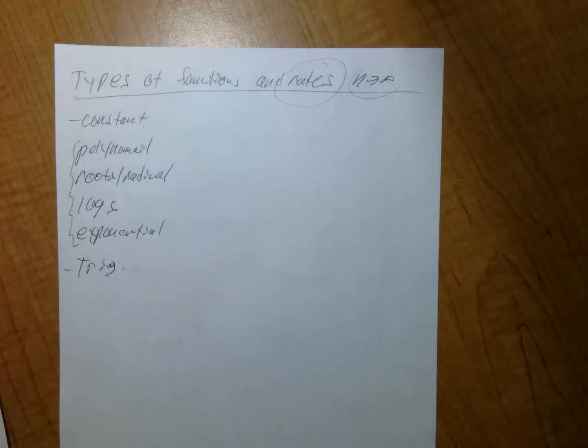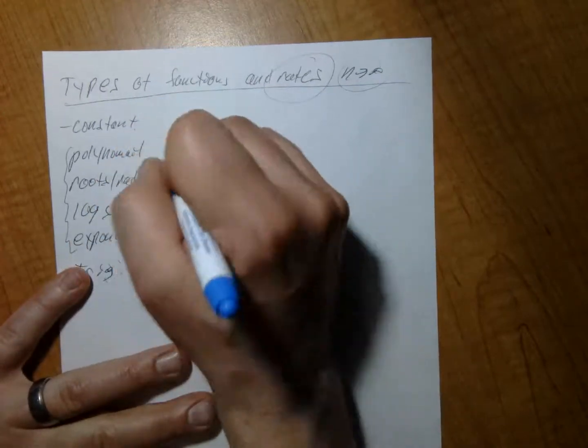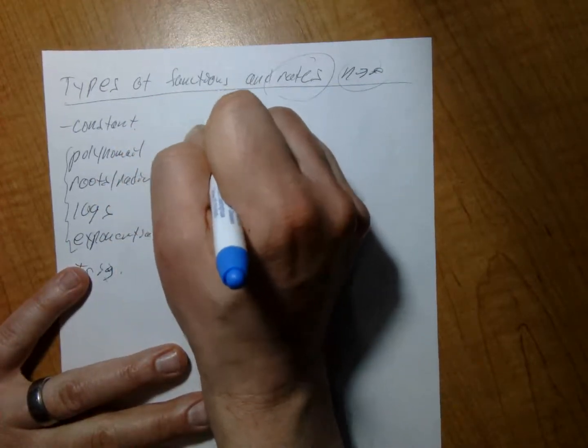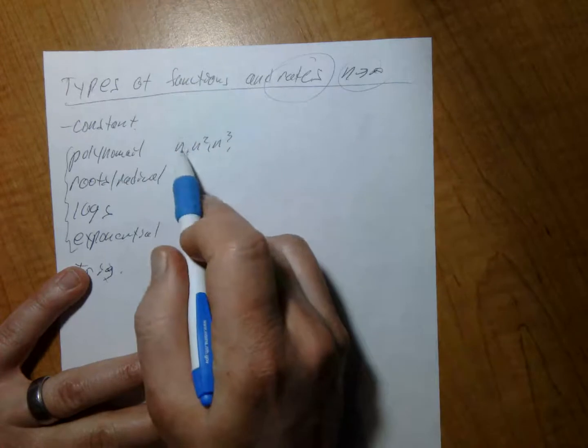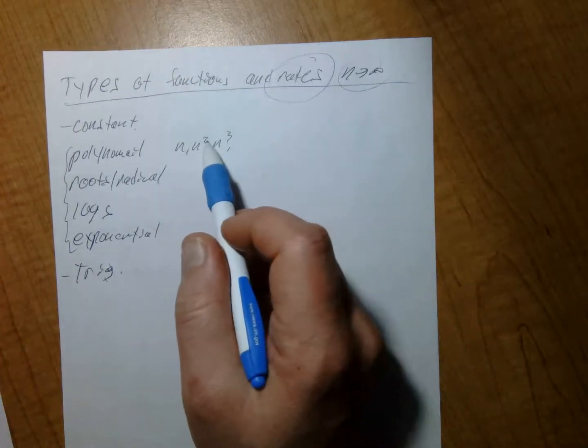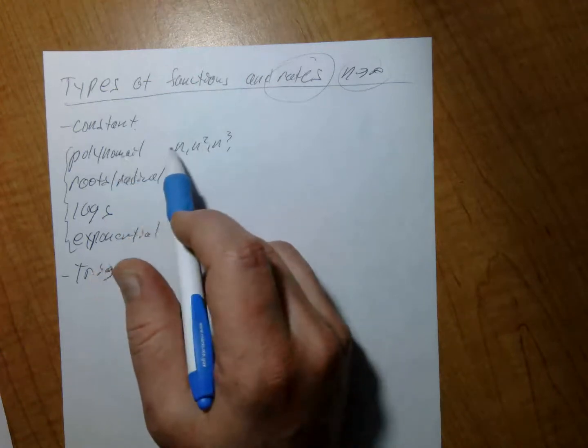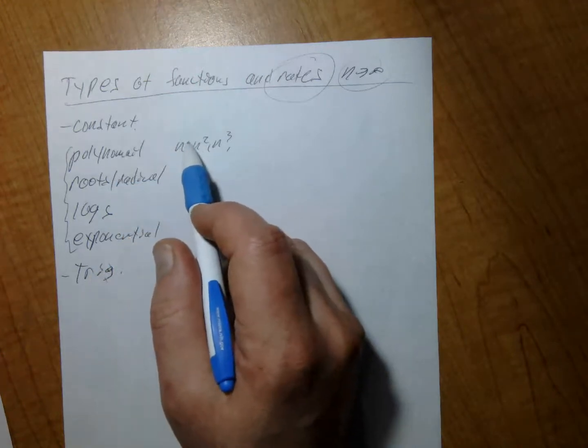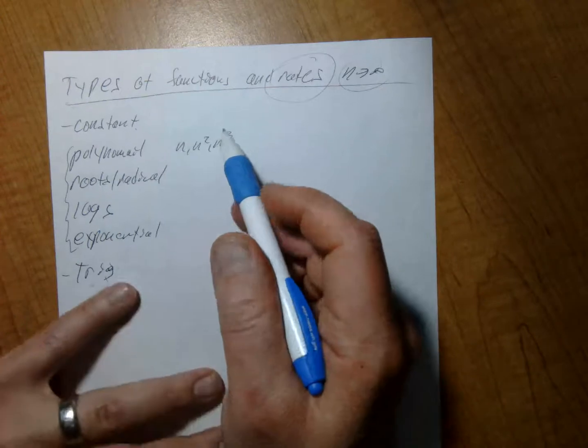And we want to talk about the rate. So polynomials, what are we talking about? We're talking about n or n squared or n cubed, right? Again, there may be some other stuff below it, but you're talking about n raised to powers. Usually those powers are nice whole numbers in order to be a polynomial, okay?